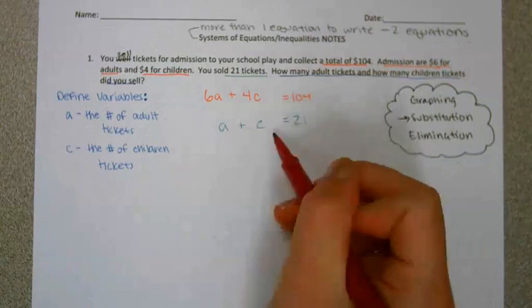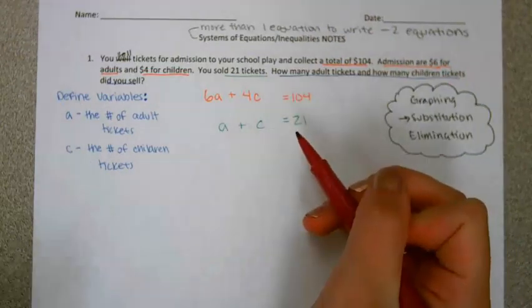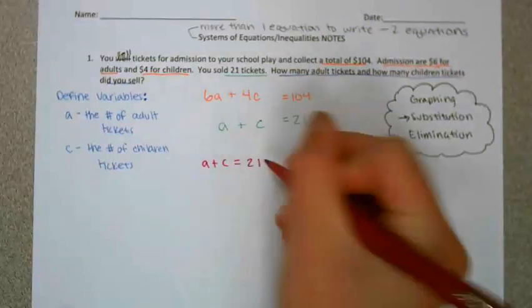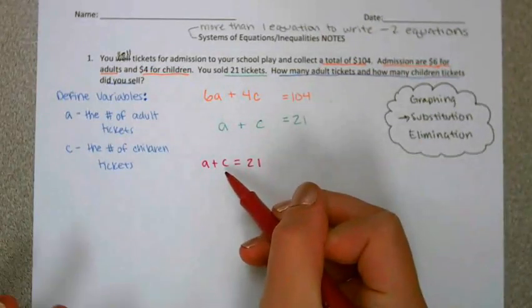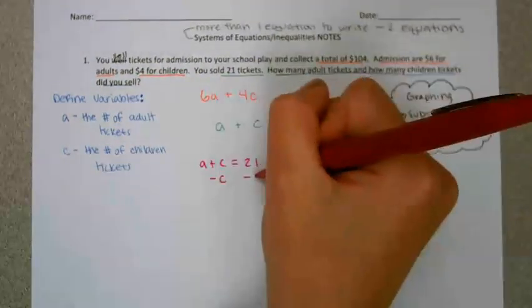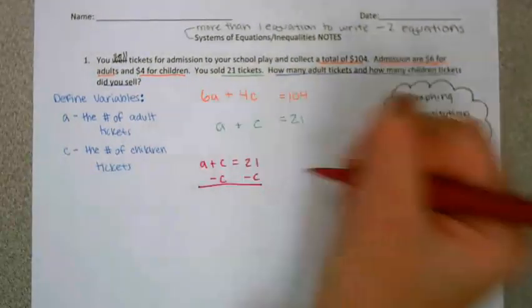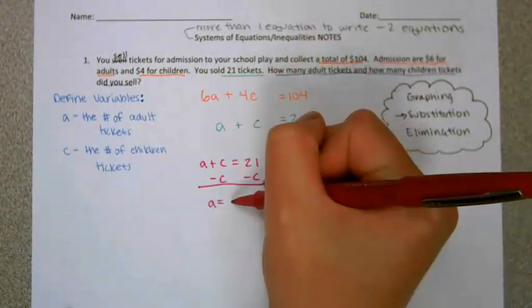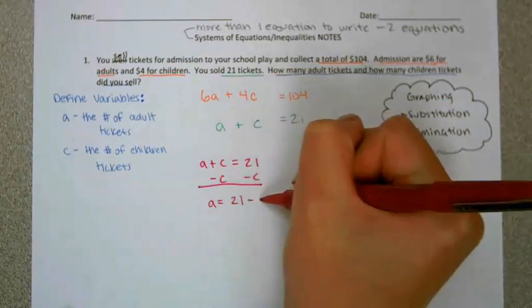So I want to get one of these variables by themselves. It doesn't matter which one. I'm going to rewrite the equation, and again, I chose this one because these are basically almost already by themselves. I'm just going to get the a by itself. Either way works. So I'm going to subtract c from both sides, and I get a is equal to 21 minus c.